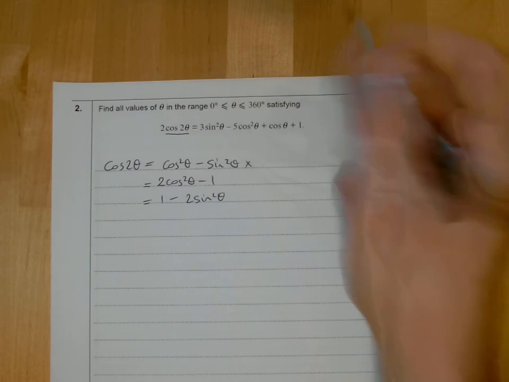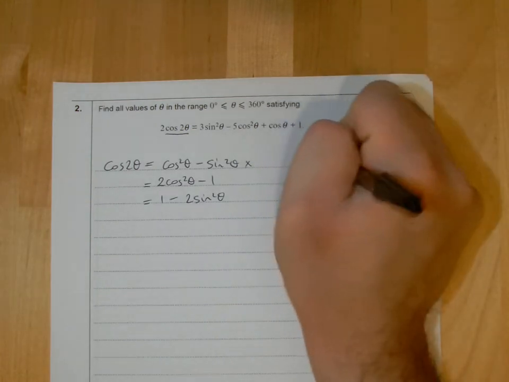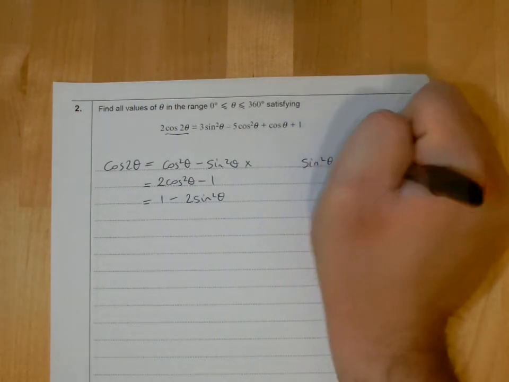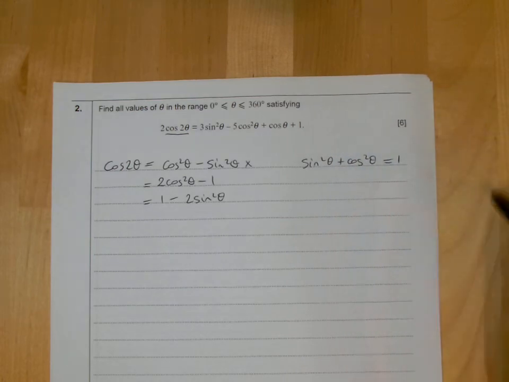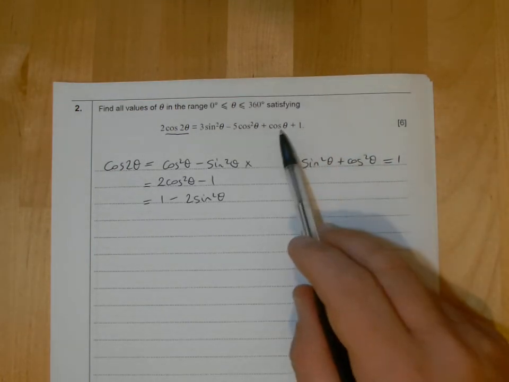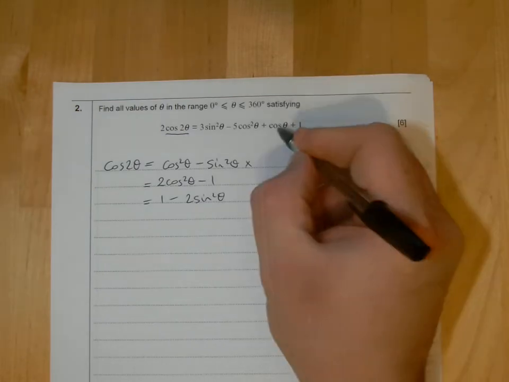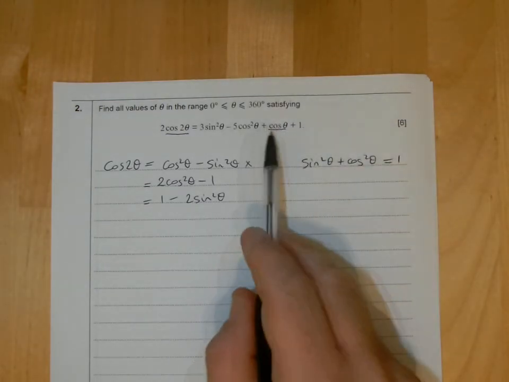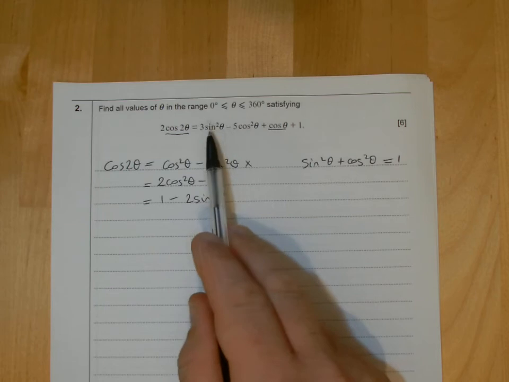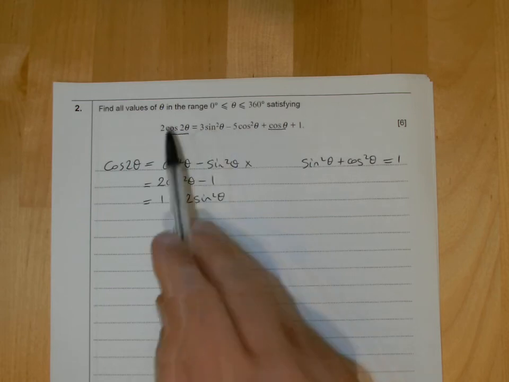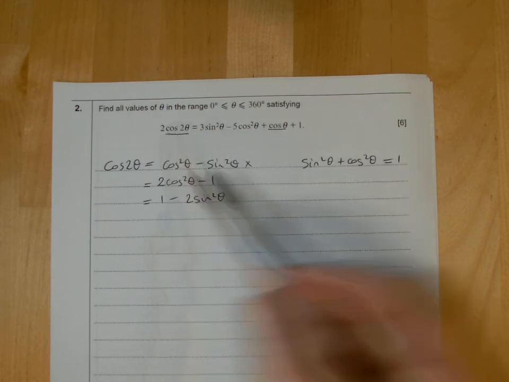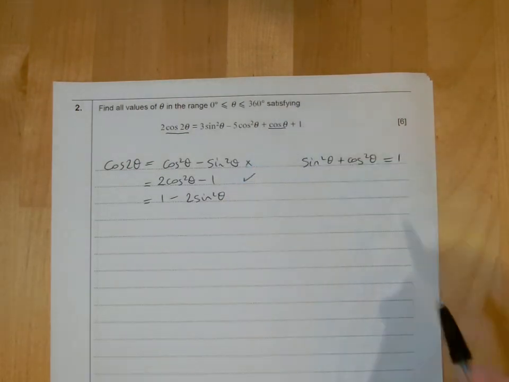We've got another result. Don't forget the other result that we learnt in AS: cos squared plus sine squared is 1, so we can rearrange that. The trouble is, you cannot change cos theta. Cos theta is fixed. So what I need to do is get everything in terms of cos. I can change that, so this needs to be in terms of cos. So it's this second one I'm going to pick.